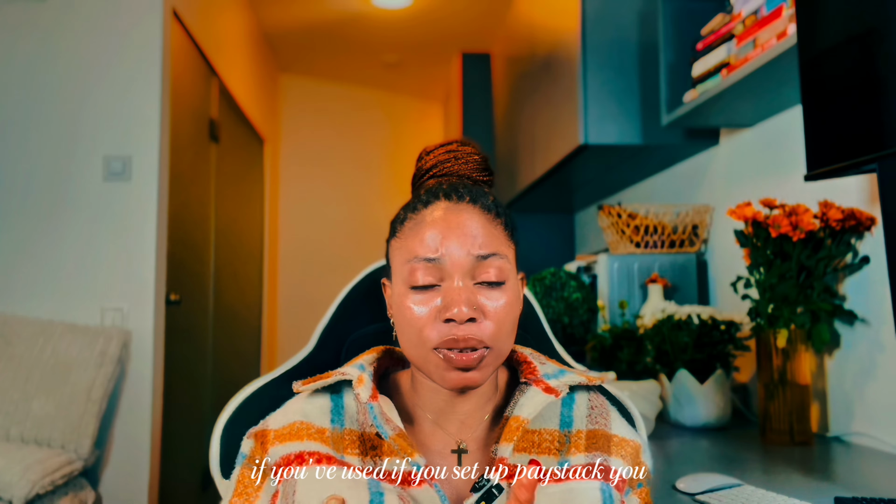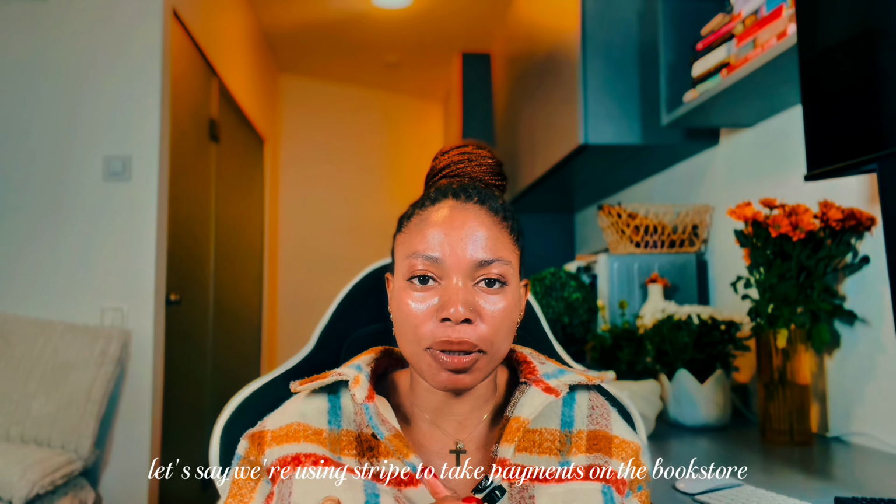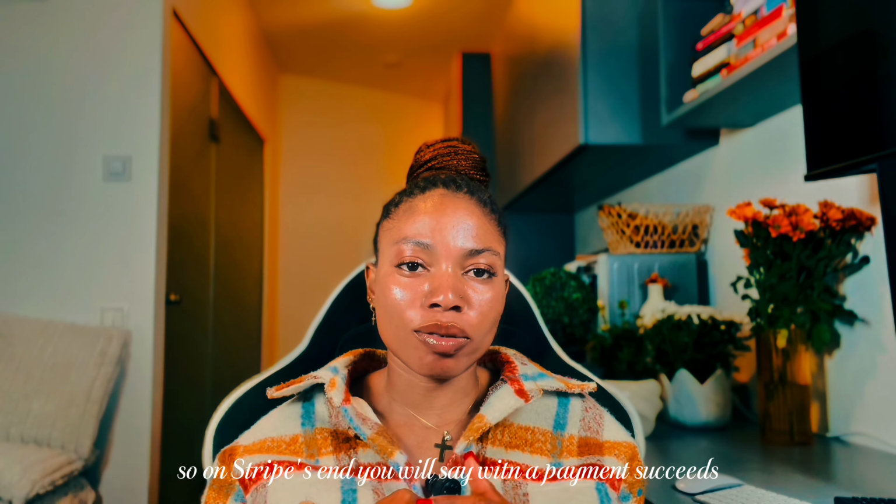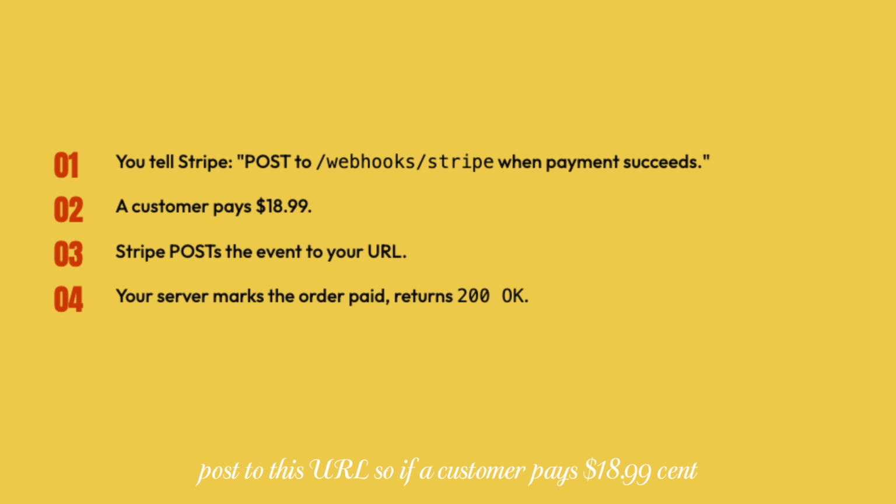If you've set up Paystack, you probably know about Webhooks. Let's say we're using Stripe to take payments on the bookstore. On Stripe's end, you will say, when the payment succeeds, post to this URL. So if a customer pays $18.99, Stripe will post the event to your URL, and your server can mark the order as paid or send a confirmation email or whatever, and respond with 200 OK.